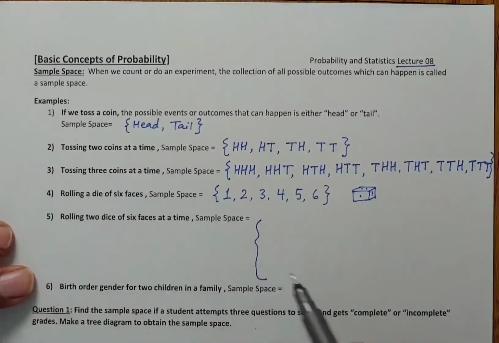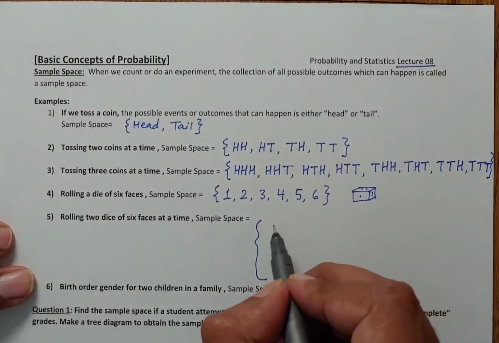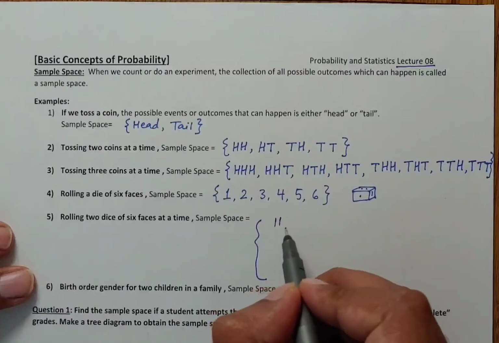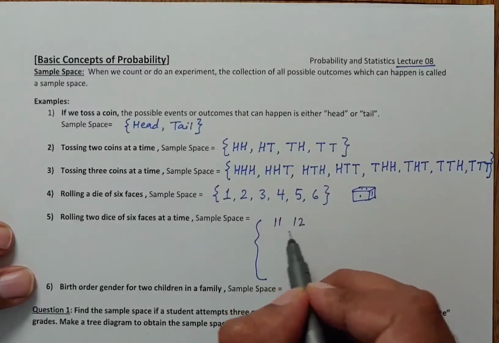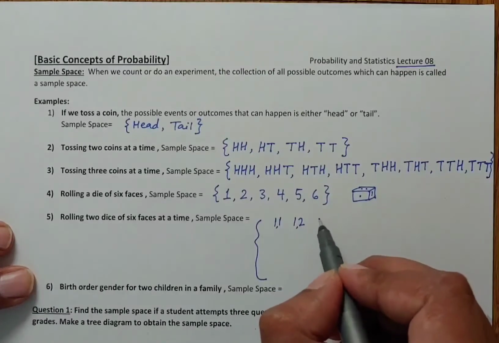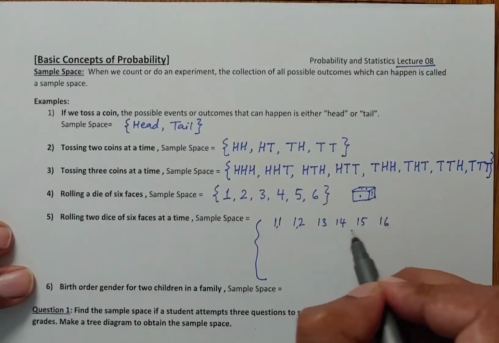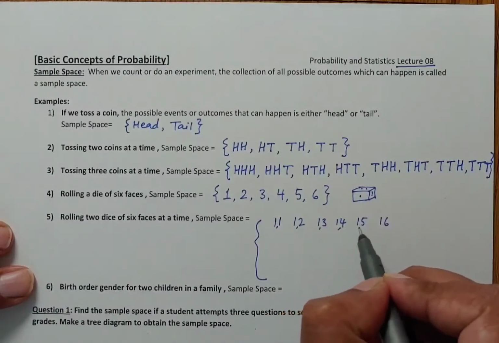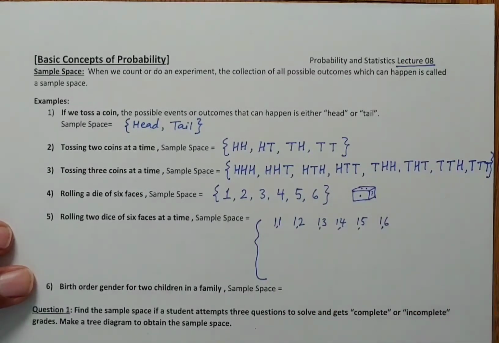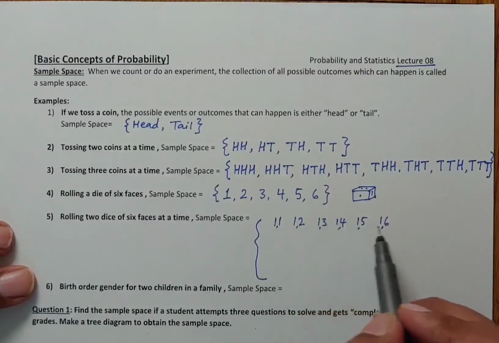This bracket indicates that we put everything in one place. You can have 1 1, you can have 1 2, you can put a comma in there if you like. 1 1, 1 2, 1 3, 1 4, 1 5, 1 6. So this is not 11, 12, 13, 14, 15. Okay, so this is 1 and 1, 1 and 2, 1 and 3, 1 and 4, 1 and 5, 1 and 6.